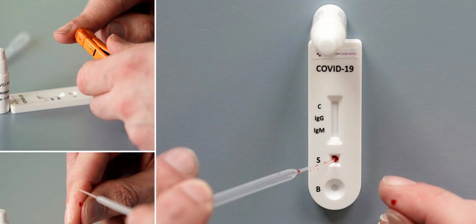This is the simple way to understand the concept of the rapid kit. I hope this video will be helpful for you, friends.